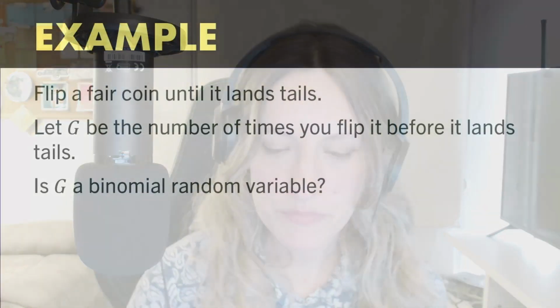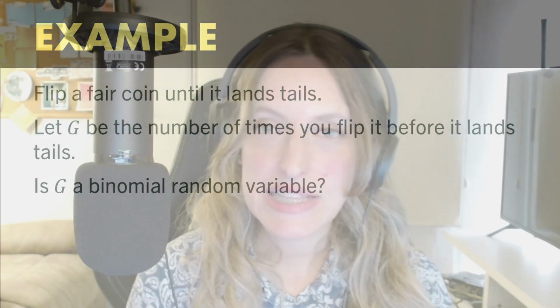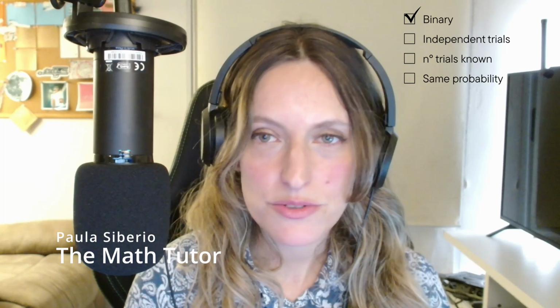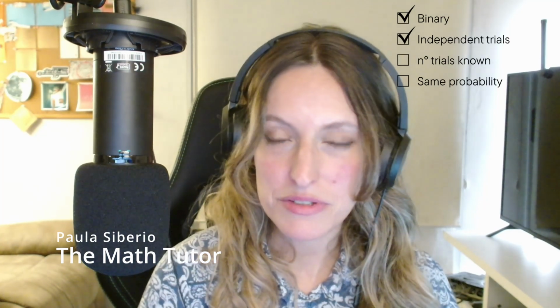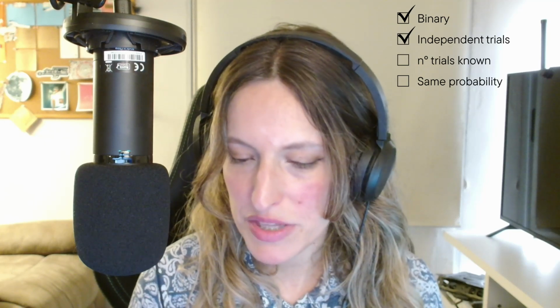Let's try another example. Let's say we flip a fair coin until it lands tails. And let's call g the number of times you flip it before it lands. Is g a binomial random variable? Let's see. Well, is it binary? Yes, it is. Each coin flip can either land heads or tails. There's not another possibility. Are the trials independent? Well, yes. Flipping the coin one time is not affected by flipping the coin before. The outcome of one coin flip doesn't affect the probabilities of the next coin flip.